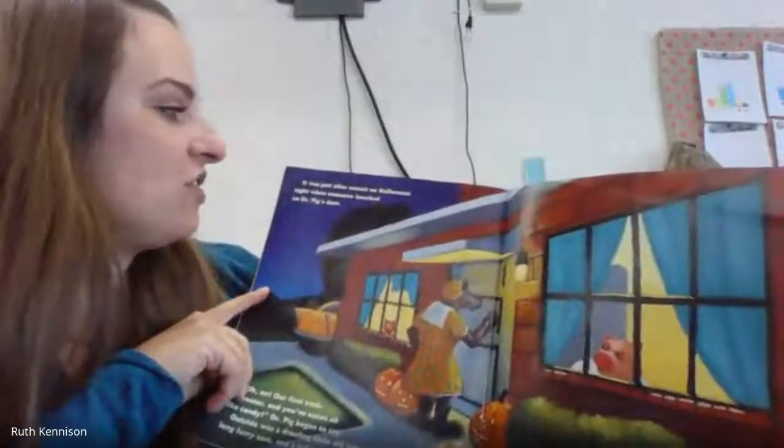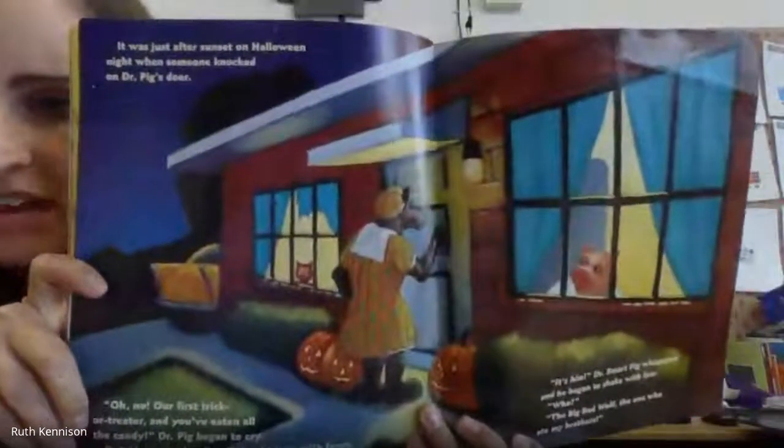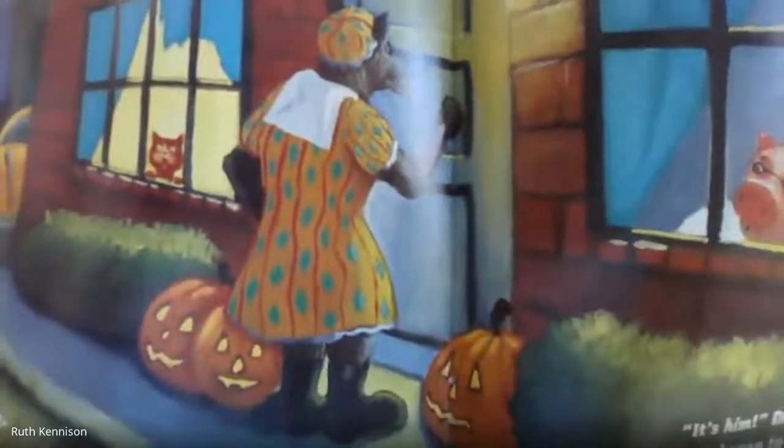It was just after sunset on Halloween night when someone knocked on Dr. Pig's door.